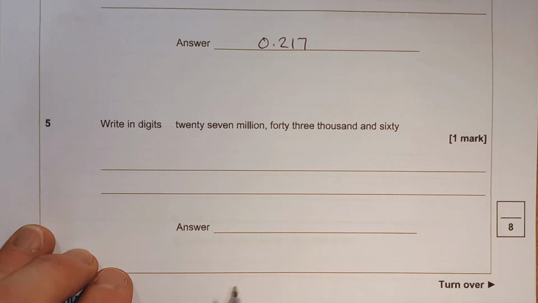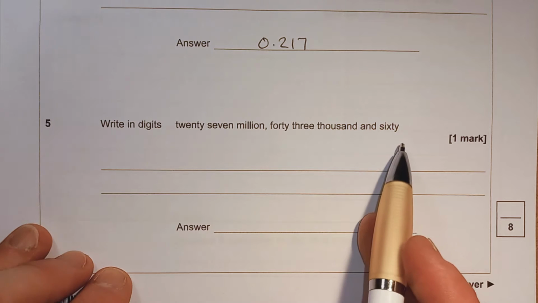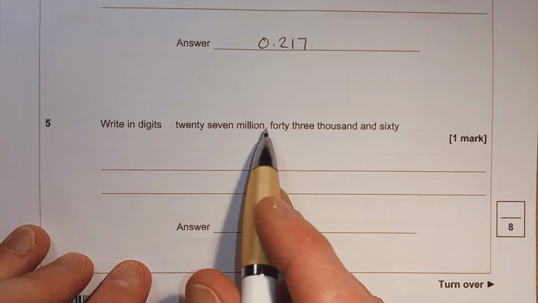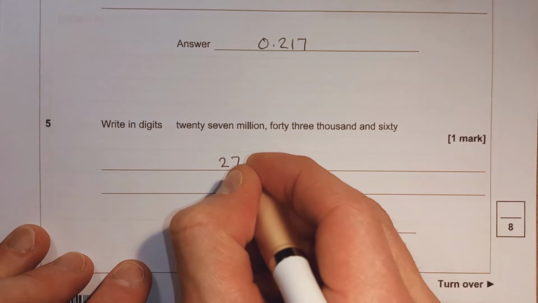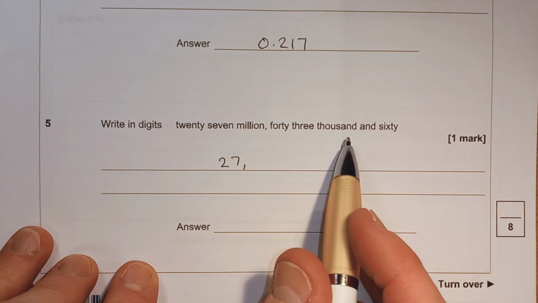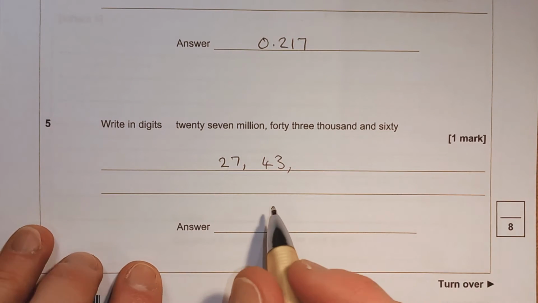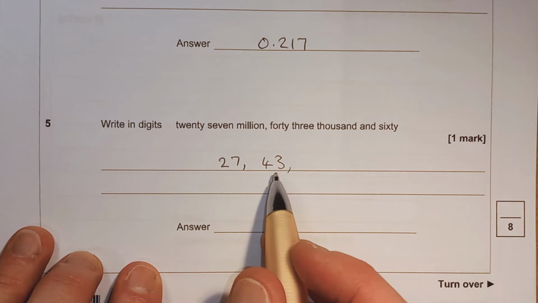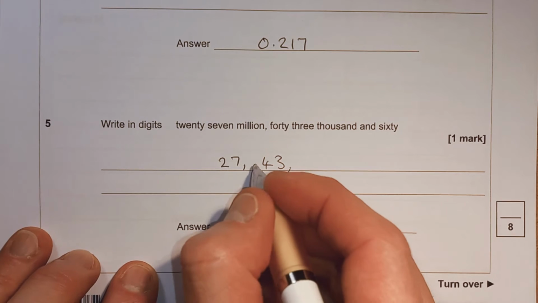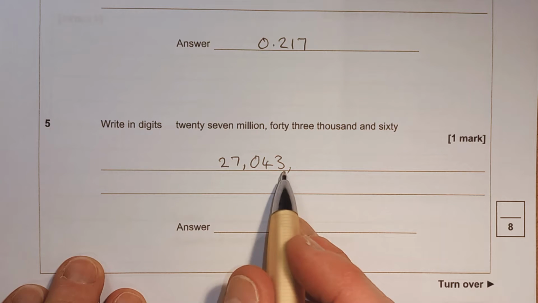Question 5. Write in digits 27,043,060. Okay, and I put the comma in here that helps. So 27 million, so 27, comma, 43,000. Okay, well, we've got 43,000, but between our commas, we need to have 3 digits. Well, if it's only 43, that means that we must have to put a 0 in here, because we haven't got any hundreds of thousands. And if we don't put that in, well, then it's not going to be correct.